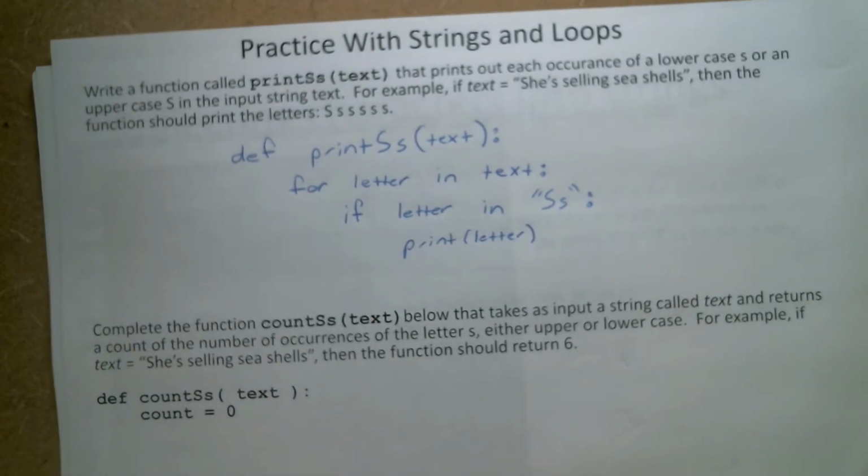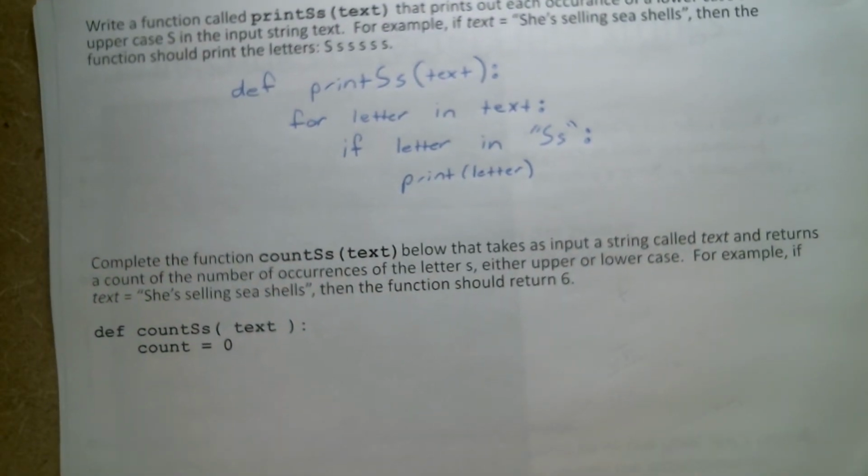All right, let's take a look at the second one here. This says complete the function count s's text below that takes as an input a string called text and returns a count of the number of occurrences of the letter s, either upper or lowercase. For example, if text is she's selling seashells, the function should return 6. All right, so in a lot of ways it's going to be very similar to what we just did, only instead of printing things out, we're just counting the letters s. So I would encourage you to pause this, give it a try, and then unpause it, and you'll hear me kind of explain and go through it. But it's very similar to what we just did.